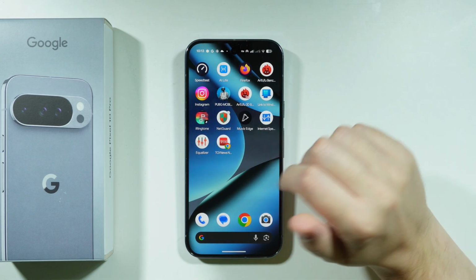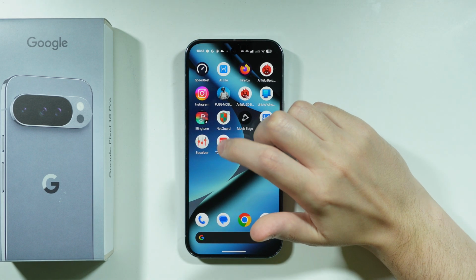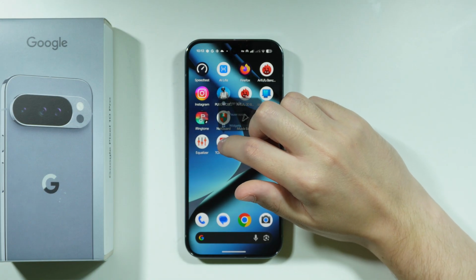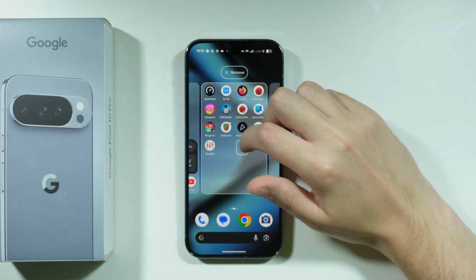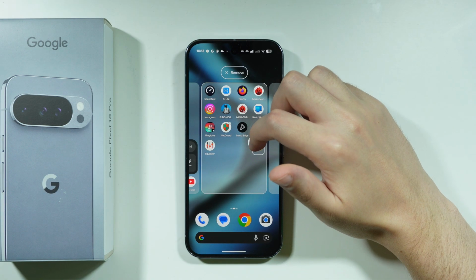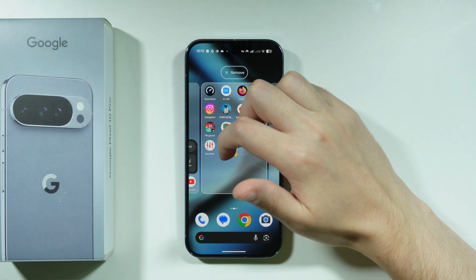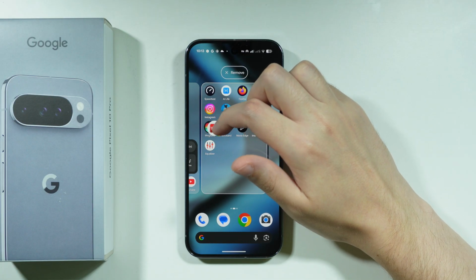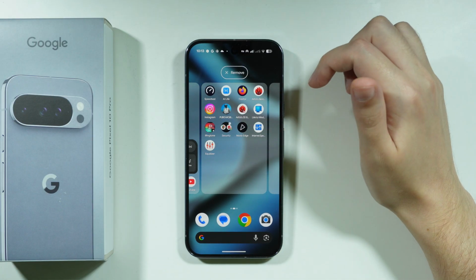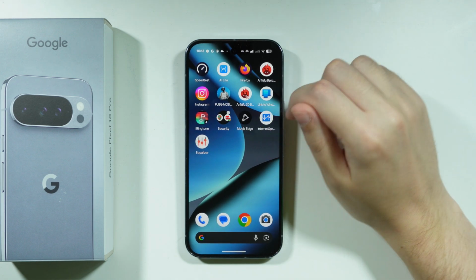And if you want to create a folder, you can, for example, press and hold your finger on an app, on the first app that should be added into the folder. And then once you can start dragging it around, you can just drop it on top of another app. So let's say I'm gonna drop on top of this one. And there we go. And we have created a folder.